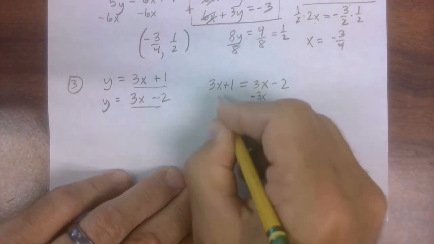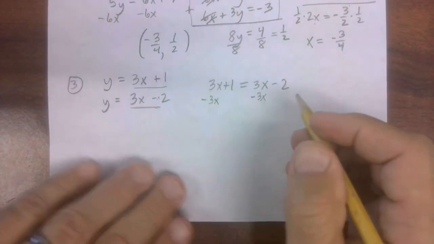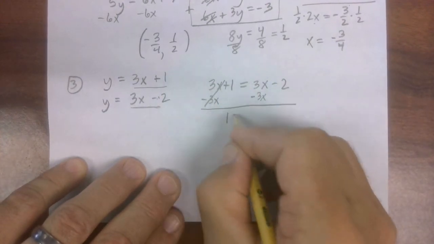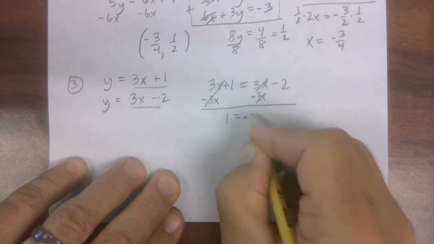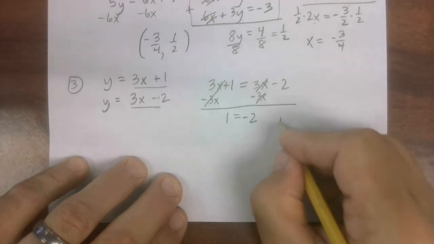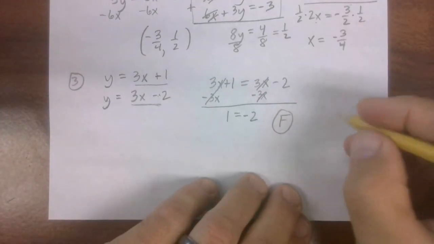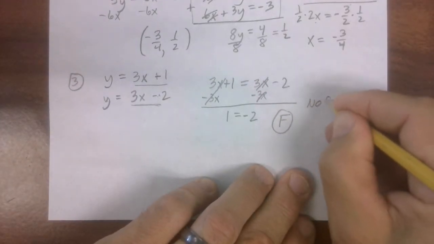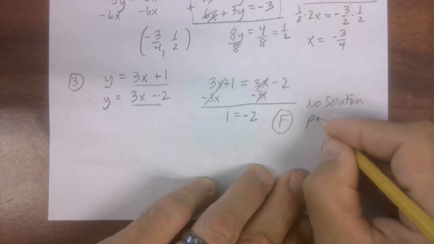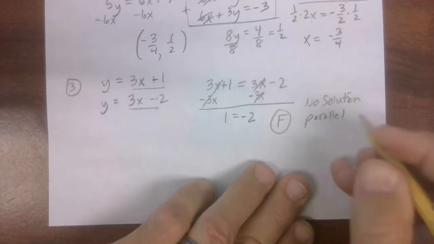I'm going to subtract 3x here, subtract 3x here, and these cancel. I'm going to drop that 1 down. These cancel. Something strange happened. My variables disappeared, and I got a false sentence. You know what that means? There is no solution. What does that mean? It means they're parallel lines.